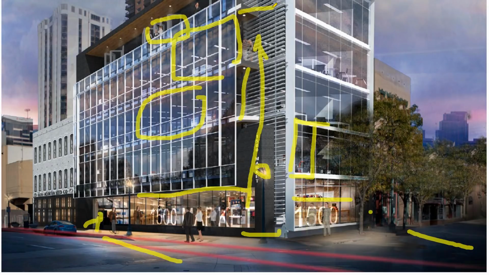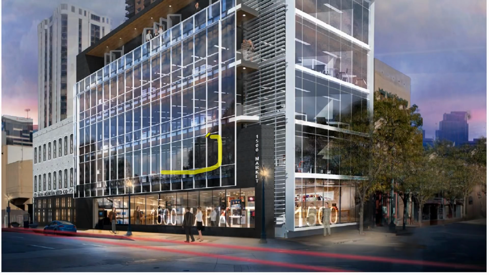Now, by using our intelligence, we can figure out if it's 7 o'clock in the morning, there's probably not going to be much traffic to this floor, or this floor, or this floor.